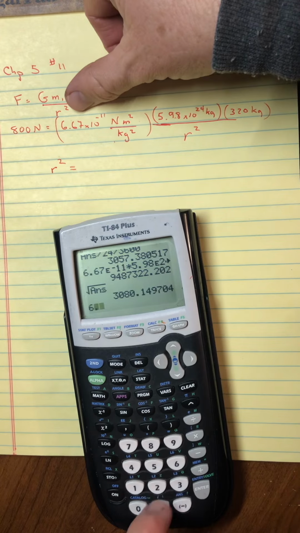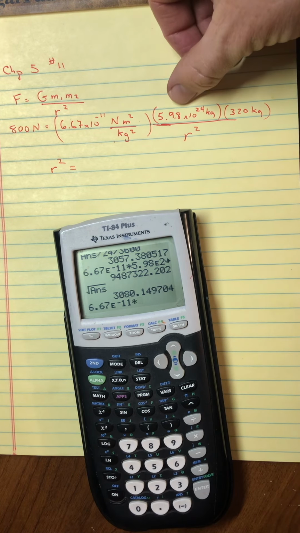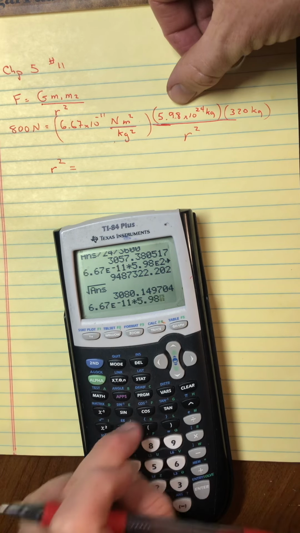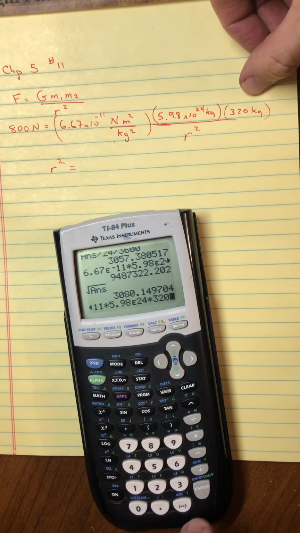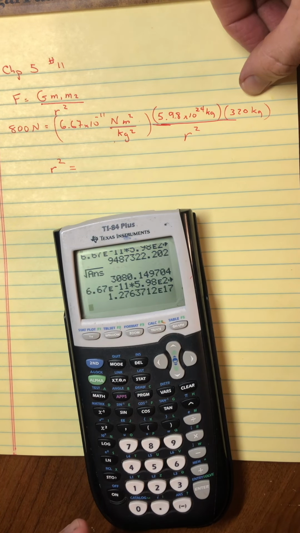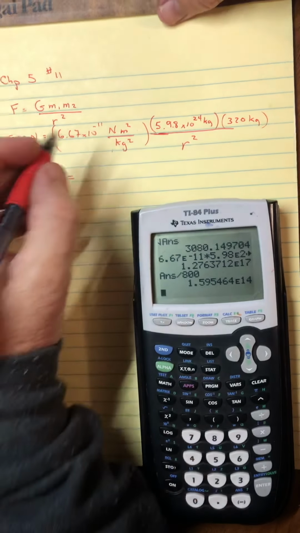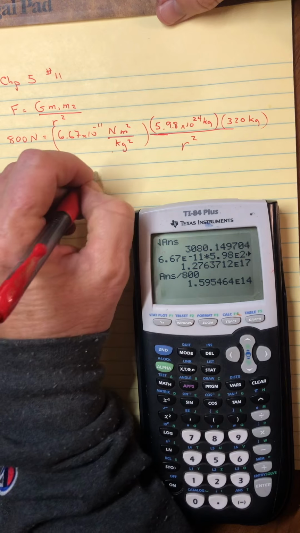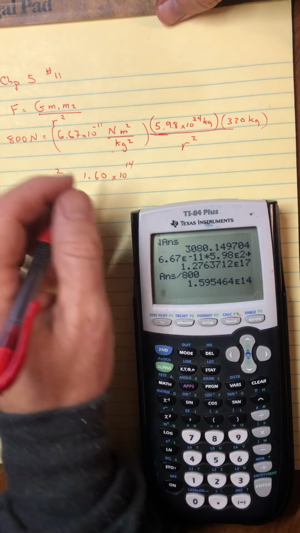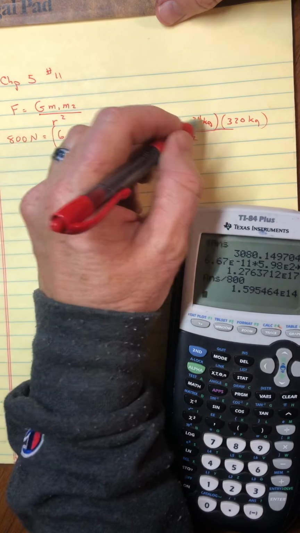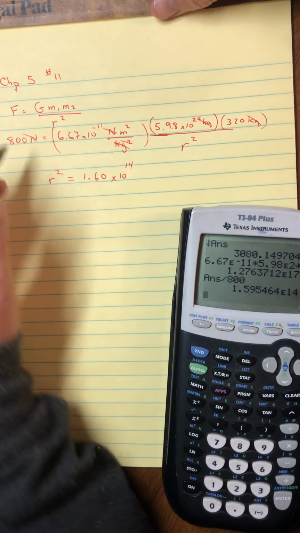Okay, so 6.67 times 10 to the negative 11 times 5.98 times 10 to the 24 times 320. Then if I divide that by 800, I get 1.60 times 10 to the 14. And as you can probably see, the kilograms would cancel off and the newtons would cancel off.